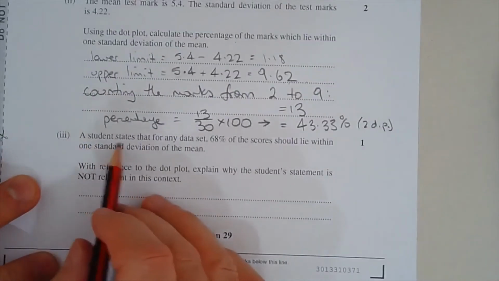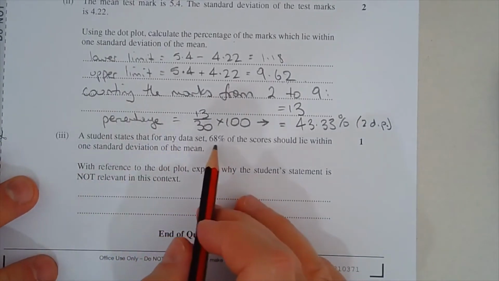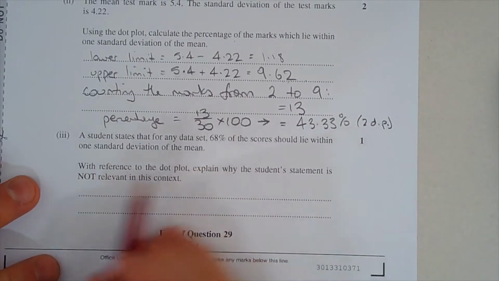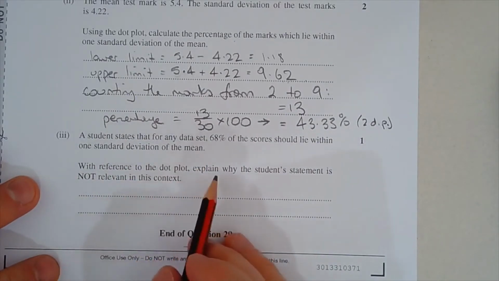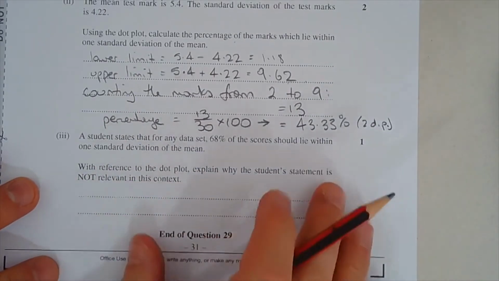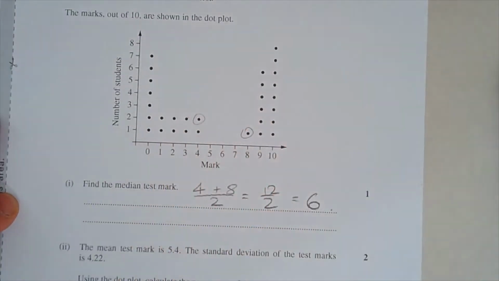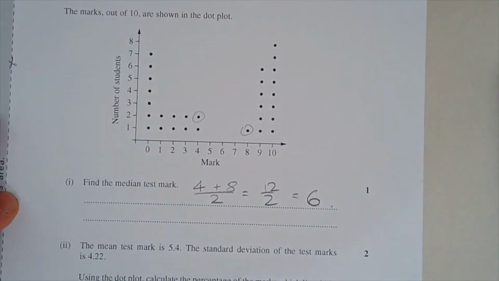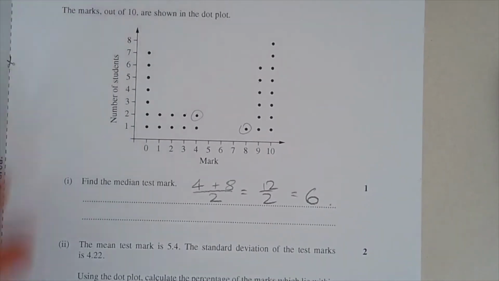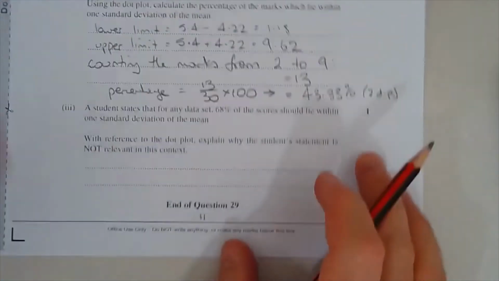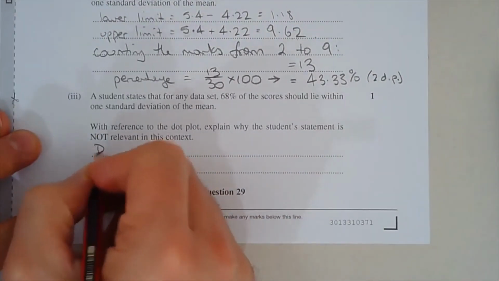In part 3, a student states that for any data set, 68% of the scores should lie within one standard deviation of the mean. With reference to the dot plot, explain why the student statement is not relevant in this context. It comes down to the shape of this plot. For the student statement to say that 68% of the scores should lie within one standard deviation, that implies it must be a bell curve. So the data is not normally distributed.